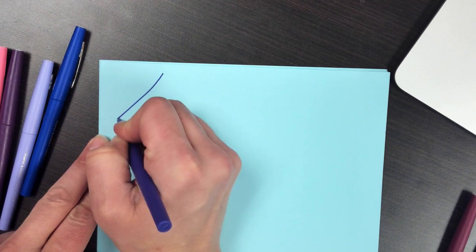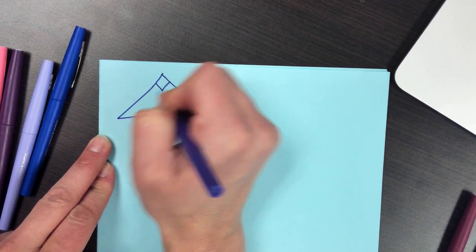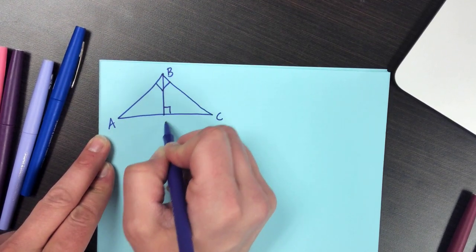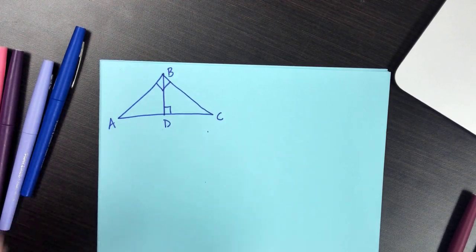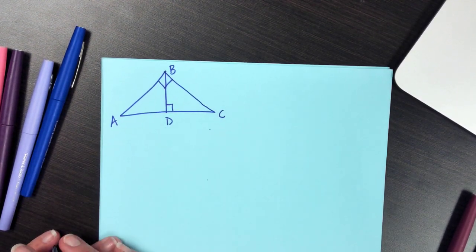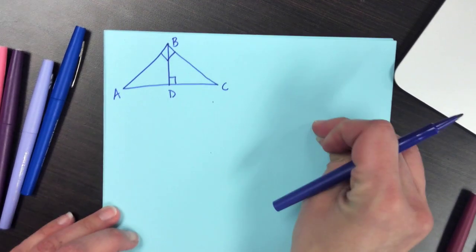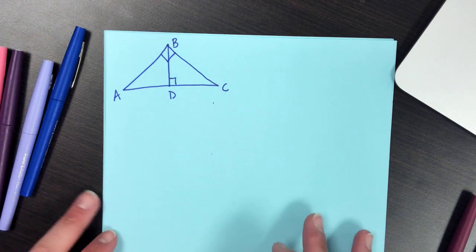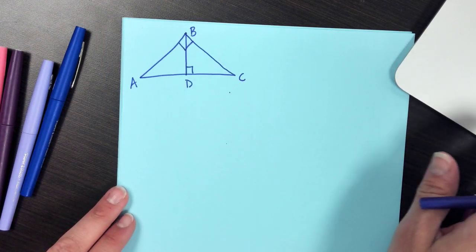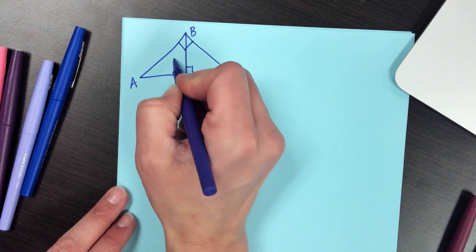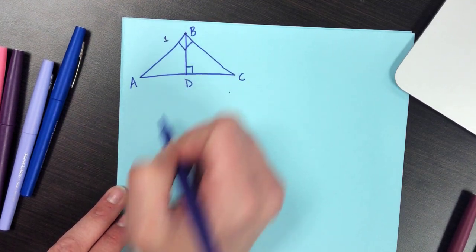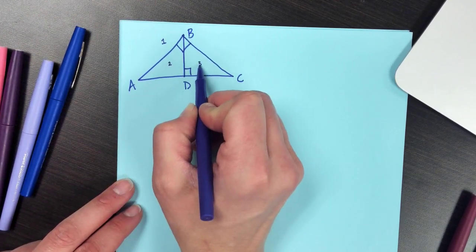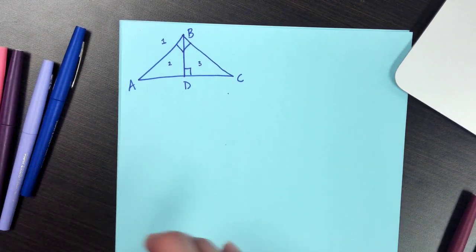And if our original picture again looked like this, A, B, C, we drop our altitude to D, and I wanted to look at what the proportionality statement is. What I'm going to do is match up my pairs of triangles so that we're not working with extended proportions. I'm going to number them. The first one was the biggest one we drew, and then we're going to take a look at our second and our third one, just to give ourselves a little bit of a pattern.